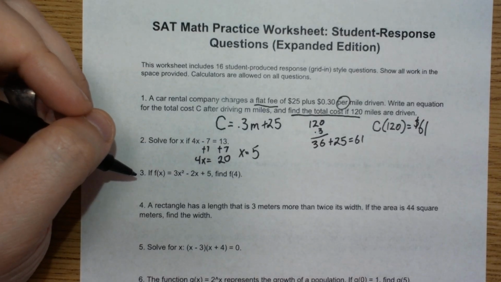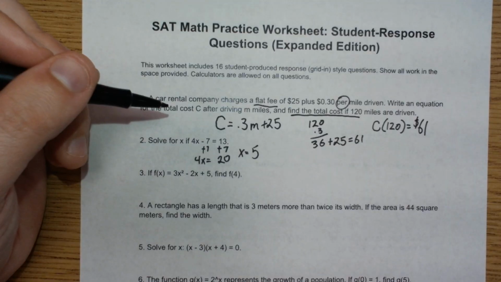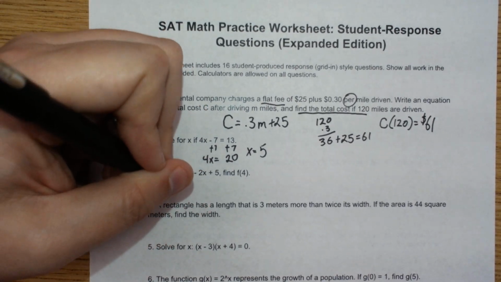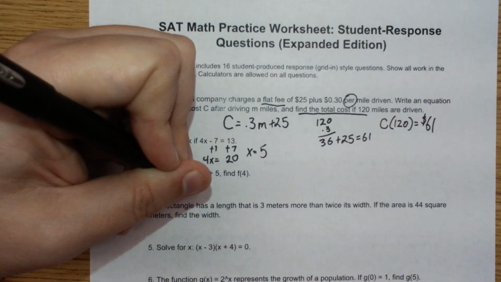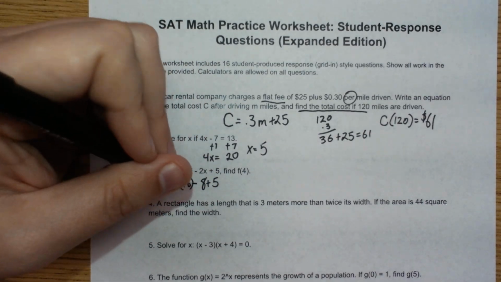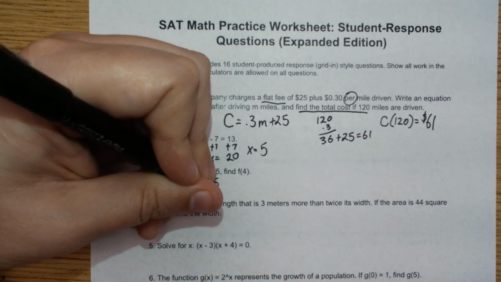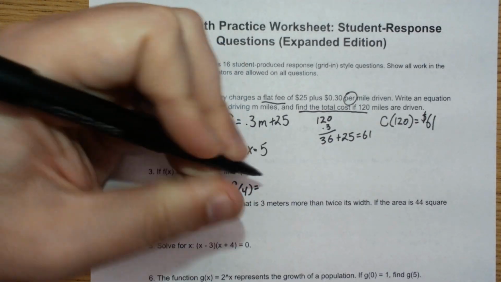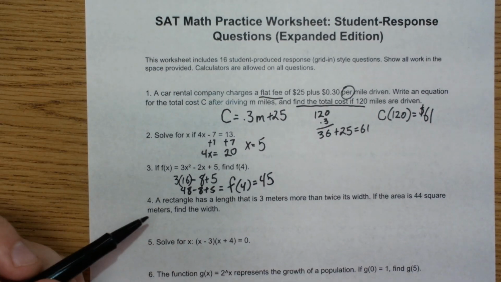Next we have f of x equals 3x squared minus 2x plus 5. We want to find the value for f of 4, so we're just going to plug in 4 for x, which would give me 3 times 4 squared, which is 16, minus 2 times 4, which is 8, plus 5. And when I do 3 times 16, that's 48, minus 8 plus 5 would end up giving me f of 4 equals 45. Okay, on to the next one.